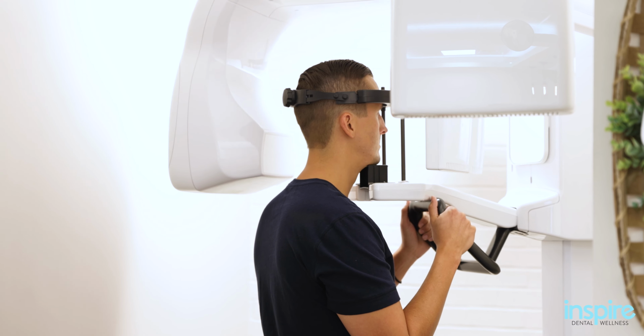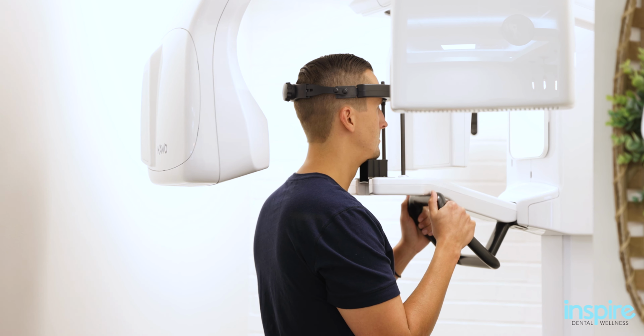For people that come in for treatment of TMD or TMJ pain or issues, like pain in your jaw, we're taking the cone beam so that we can look at the position of the jaw joints, and also at what the bone of the jaw joint looks like.